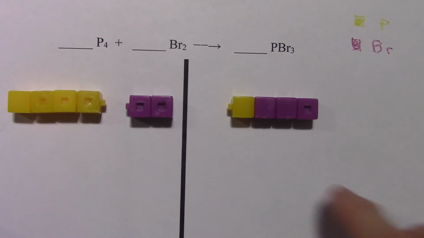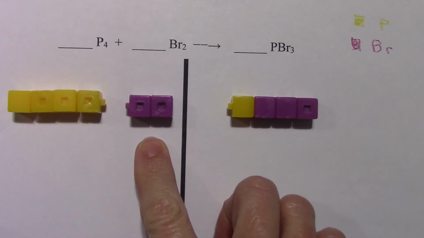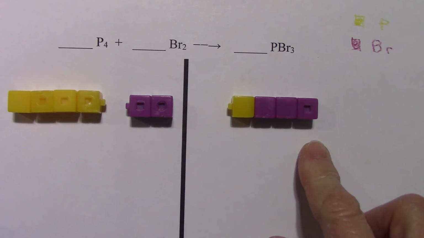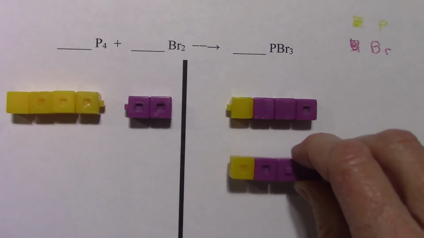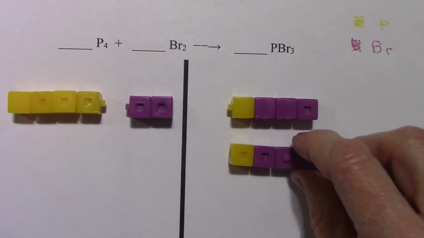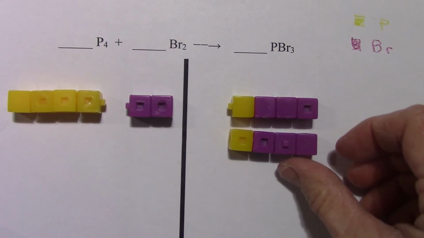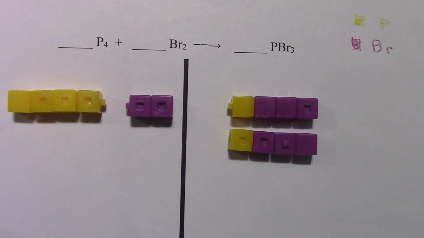So I know that because this is even and there's an odd number here, because there's 3 here, I need to have another one so that my bromine will match. But I also notice, so I can get my bromine to match, but that's not the problem.